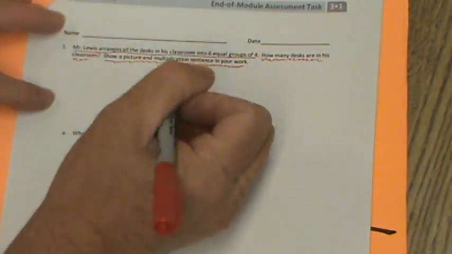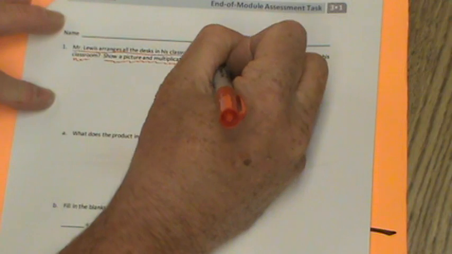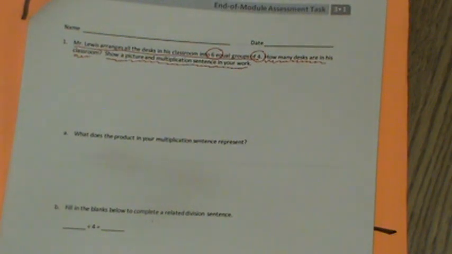Okay, so we got a lot to do here. Let's circle 6 and 4. Okay, so we're going to show a multiplication sentence and more. What else are we going to show? Take a look at that. Take a close look. We got to make a statement.